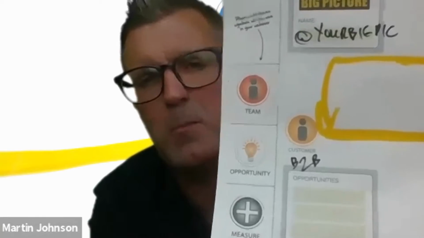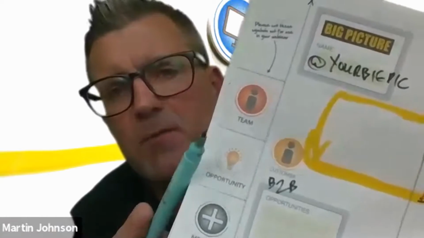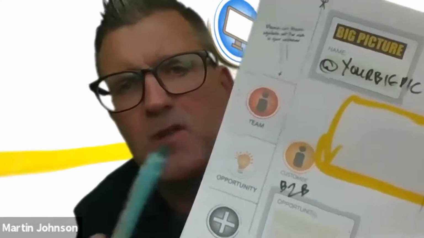So just for the purposes of this introduction, you could just vaguely call it business to consumer or business to business. What I would say is there's a whole conversation around that customer segmentation on the left hand side. This is where you do your kind of persona work or your segmentation.